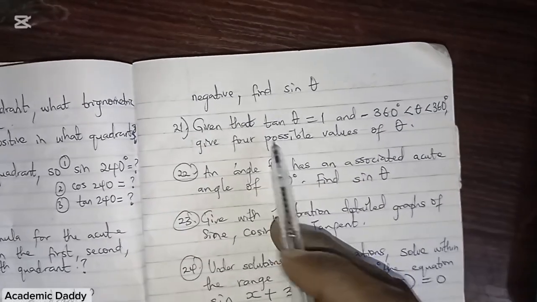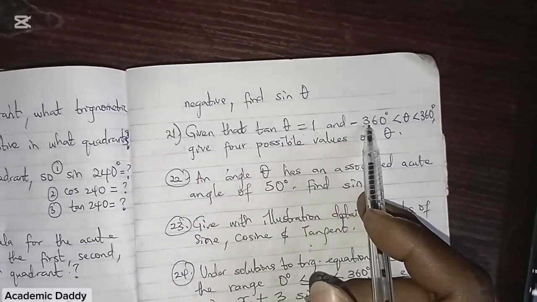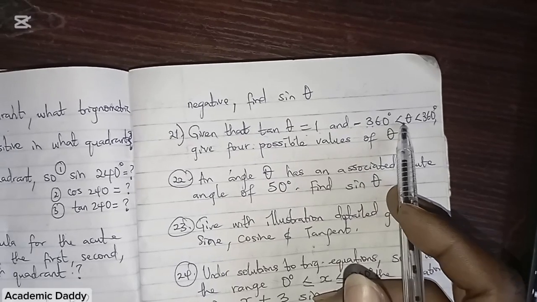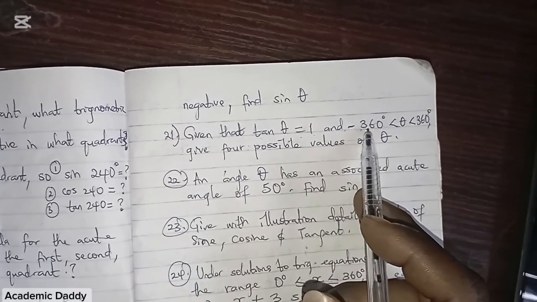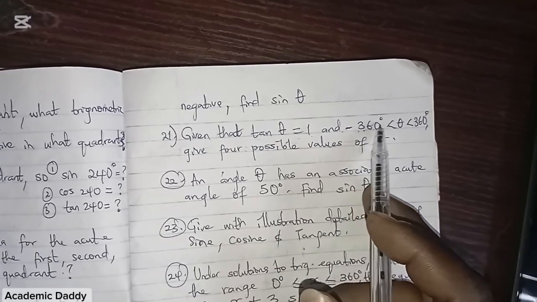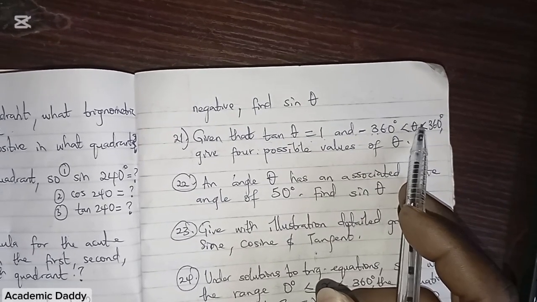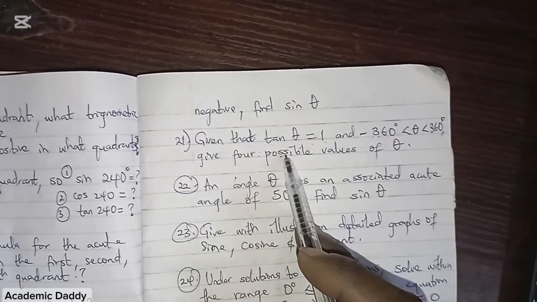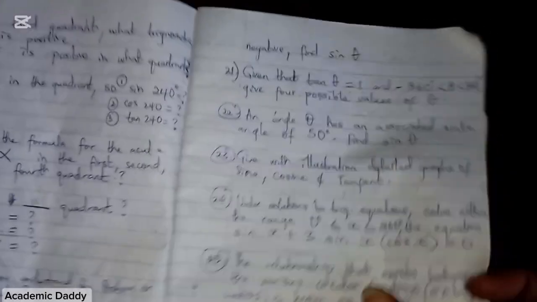The next one, they said given that tan theta equals 1 and minus 360 is less than theta and theta is less than 360, or you say theta is an element above negative 360 and less than 360, give 4 possible values of theta. Let me write it.